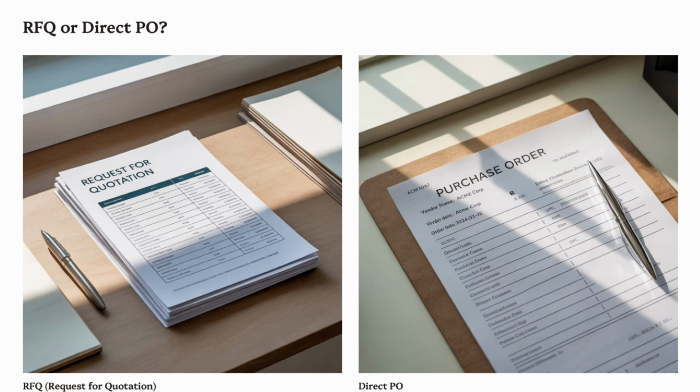By converting clean, approved PRs into well-structured POs and using RFQs, outline agreements, and robust release strategies, you ensure your organization secures the best deals, maintains compliance, and drives operational efficiency. In Part 3, we'll explore goods receipt processes and how GR ties back to finance and inventory valuation. Stay tuned. Part 3. Goods receipt, GR: recording and valuating inbound stock.